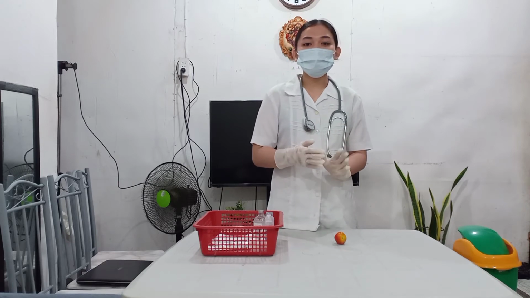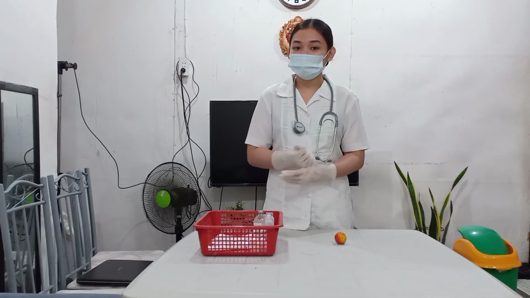Now we select a site for injection because good visualization is necessary to establish the correct location of the site and to avoid damage to tissues.